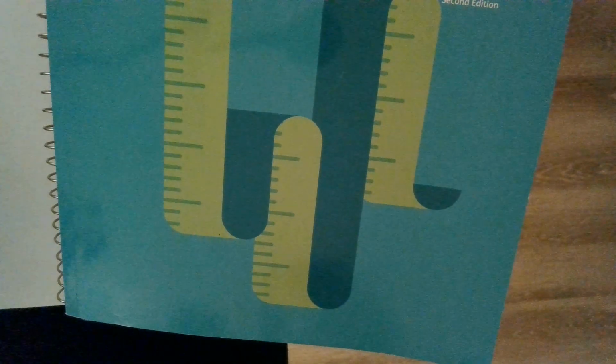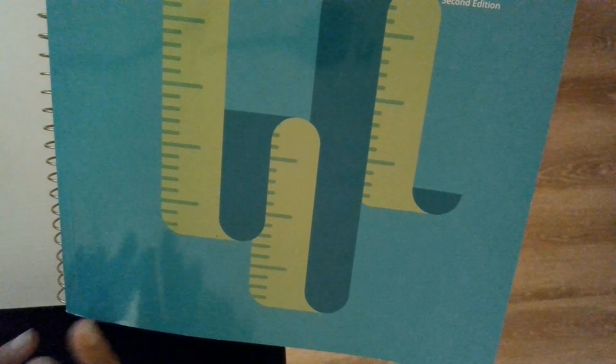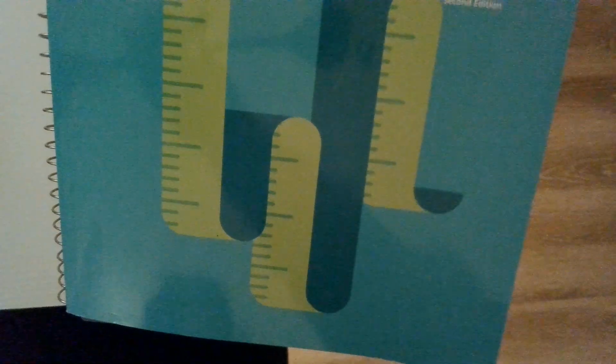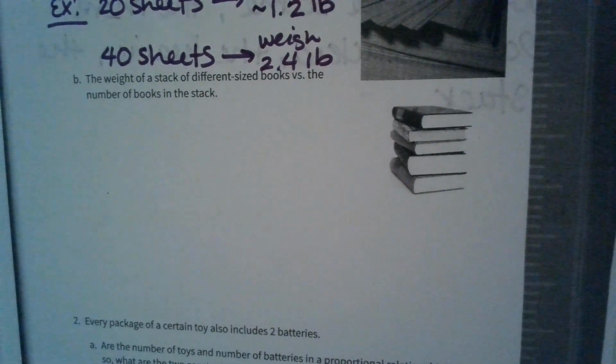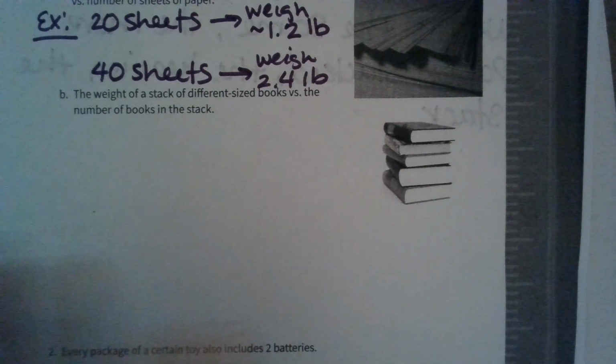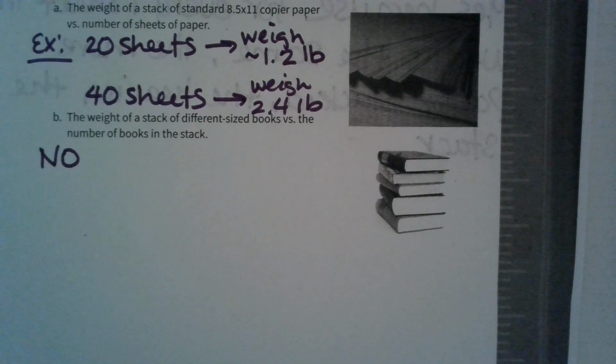That's a different weight. So I want you to understand, you can always visualize this scenario. So make it make sense. If each book is a different weight, that means there is no way you can get a constant pattern between the weight of any different size book and how many books you stack on top. So this one is no. This is a no. Now, what gave it away?